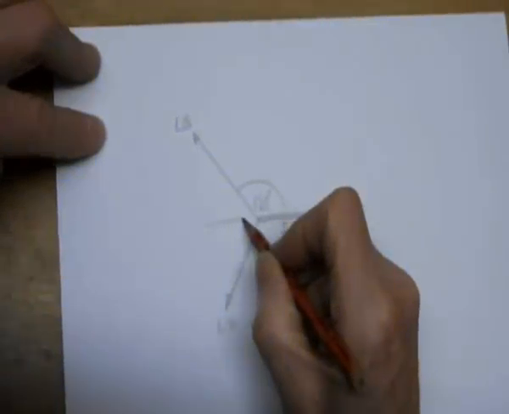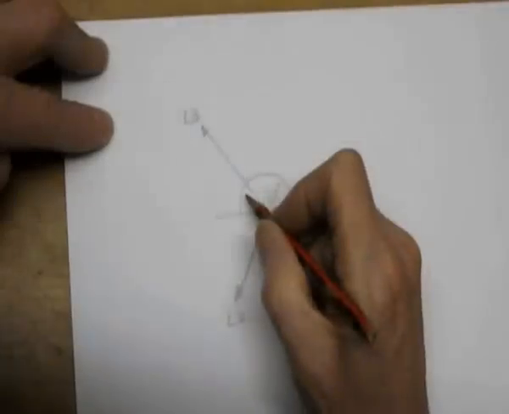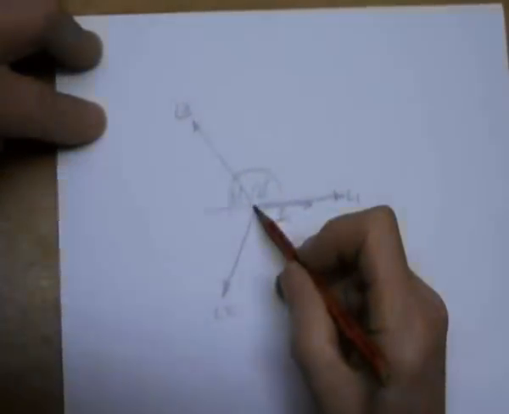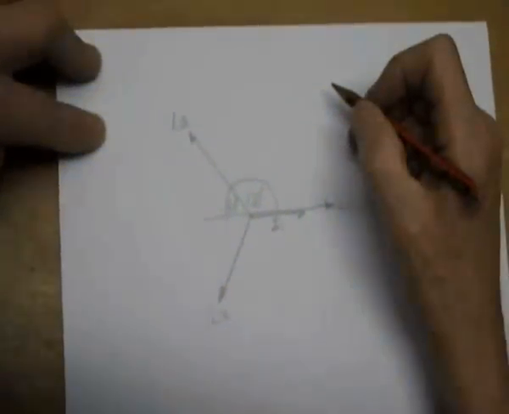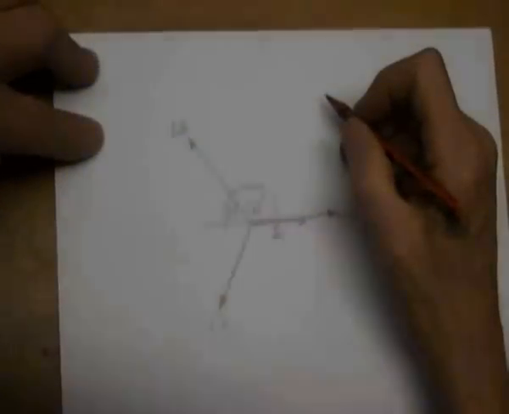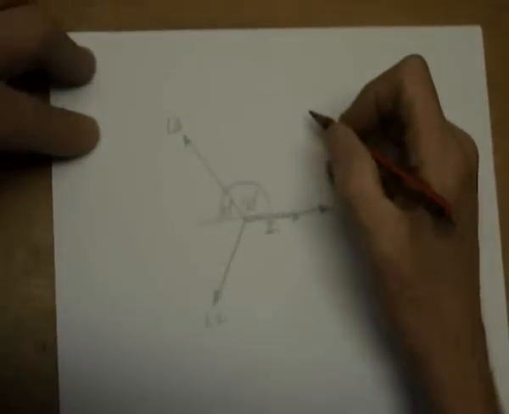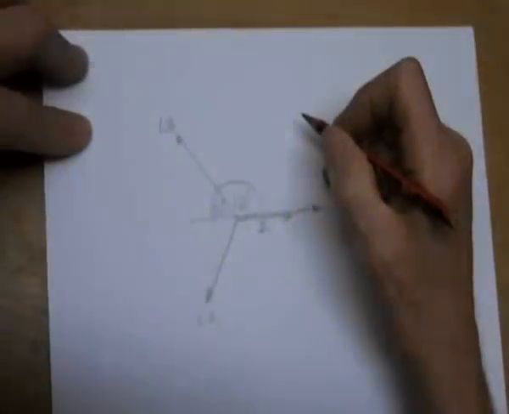Now, if we complete my little phasor diagram just here, this inside angle is 60 degrees, and the cosine of this angle, which is power factor, is equal to... the angle is rather -60.